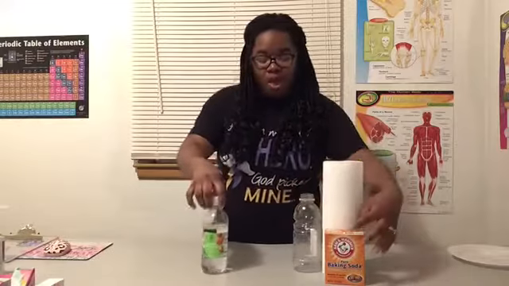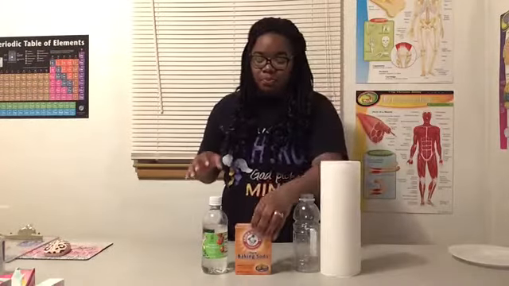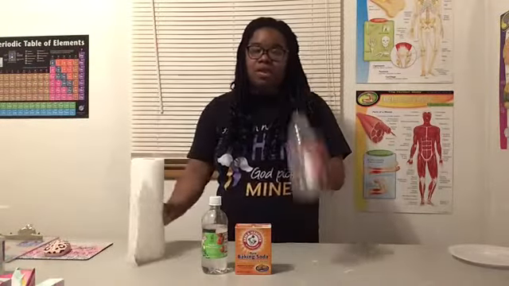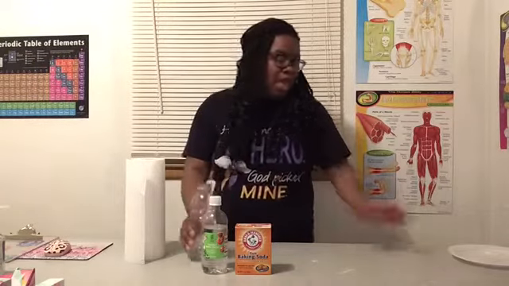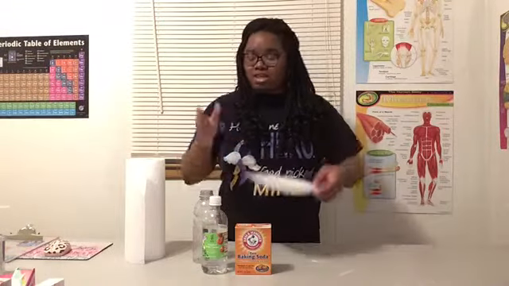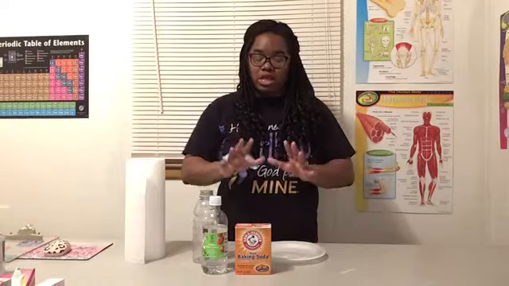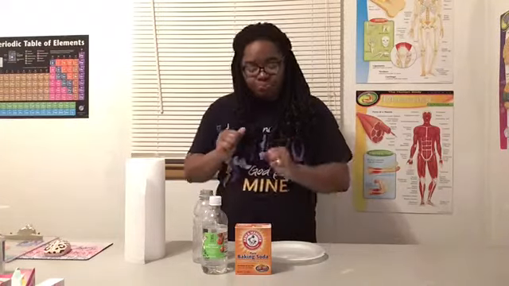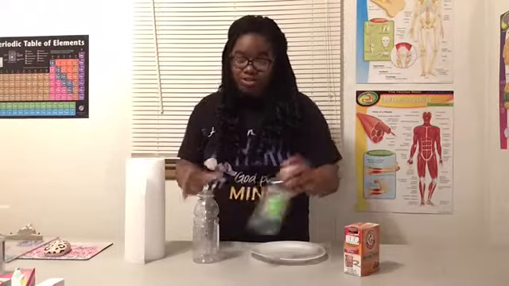So we will just need our vinegar, of course, our baking soda, paper towel, plastic bottle, and I'm just going to add a plate just to put everything on top just so it doesn't get too messy. So we're going to just jump right into it.